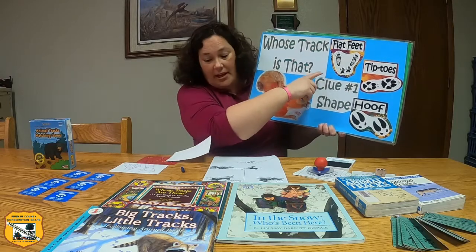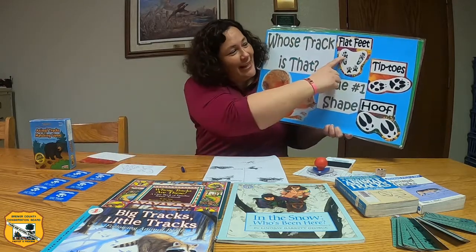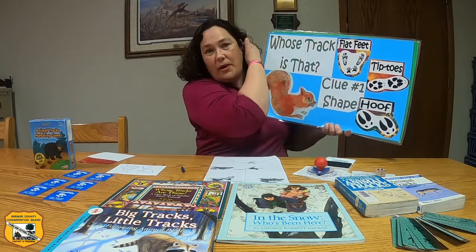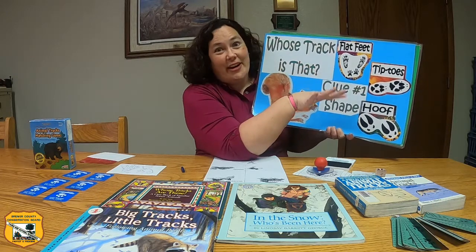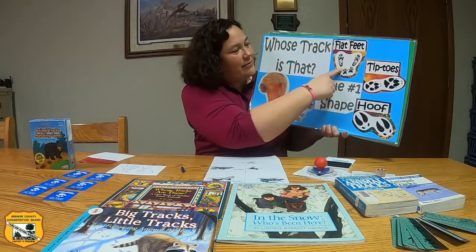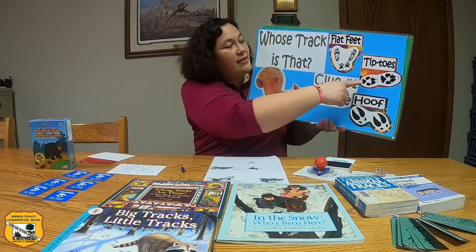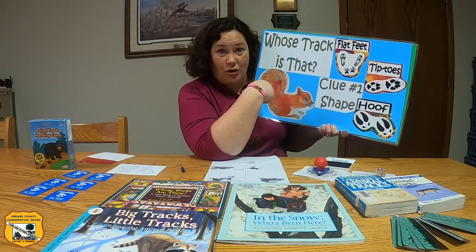So we have some animals that have flat feet. So right here we have flat feet. We happen to be one of those animals as well. So perhaps you've seen yourself walk at the swimming pool and things like that, and you can see your footprint. This happens to be Mr. Squirrel right here.